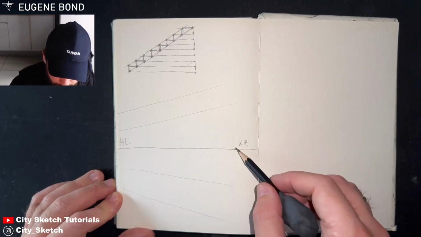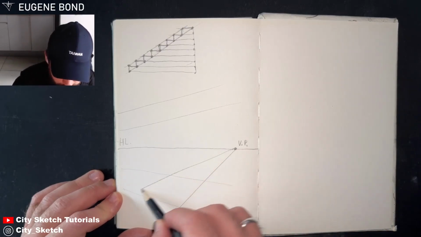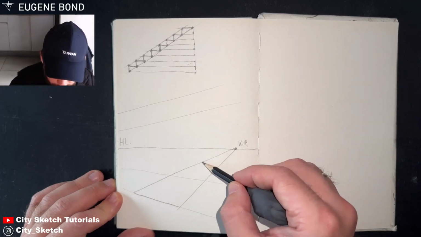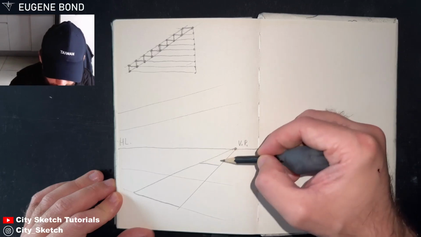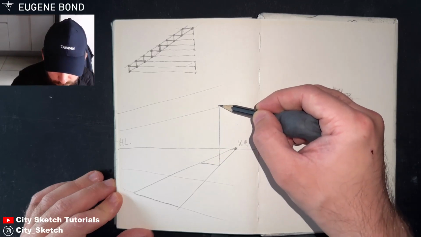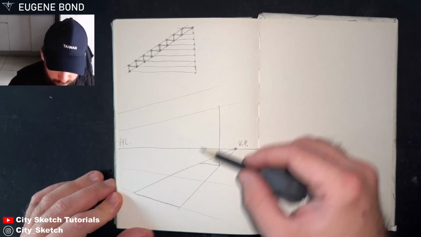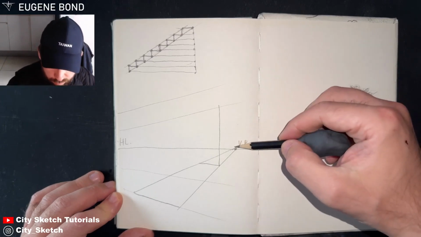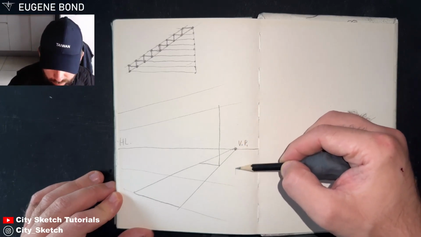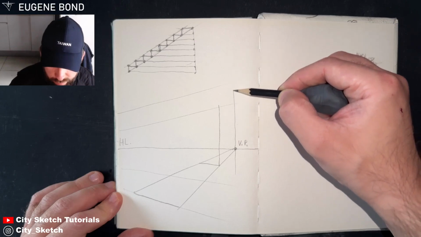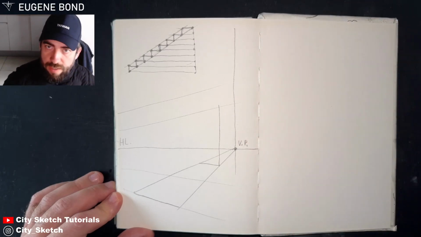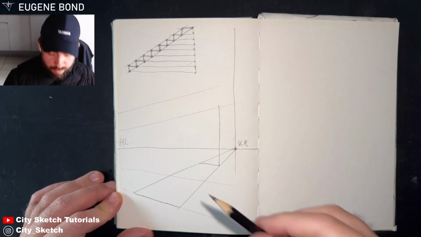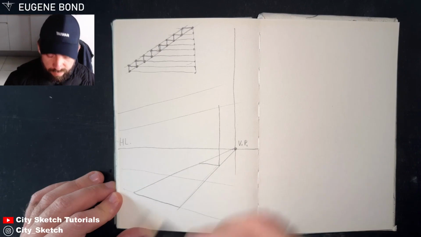Let's say, right? So we have this surface here. We have this here, and I want to build this diagonal direction, right? So how will it work? It's called a vanishing trace. So we have this line, which goes vertical from the vanishing point of this stairs surface.